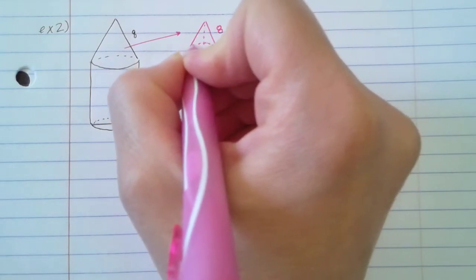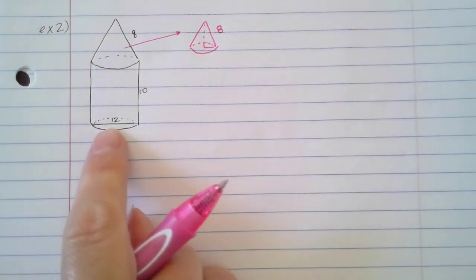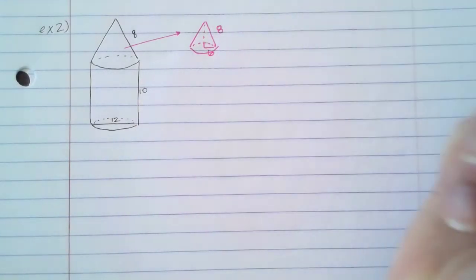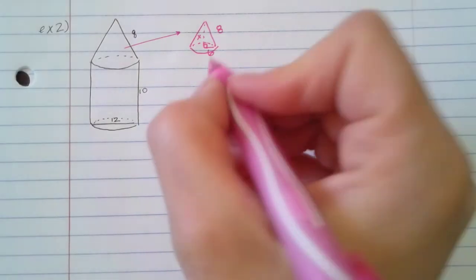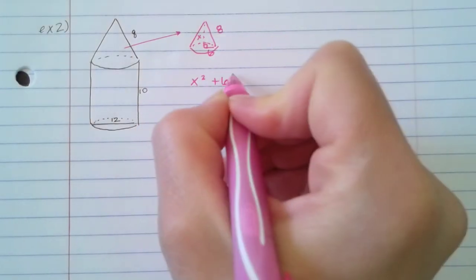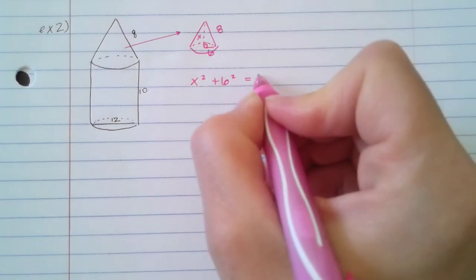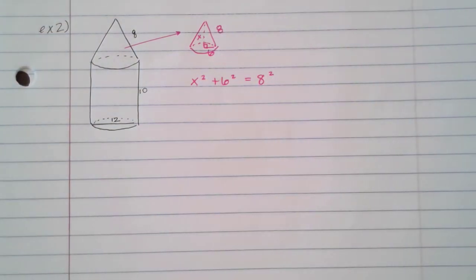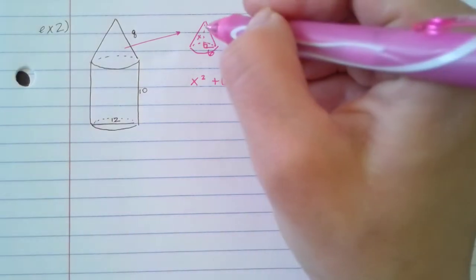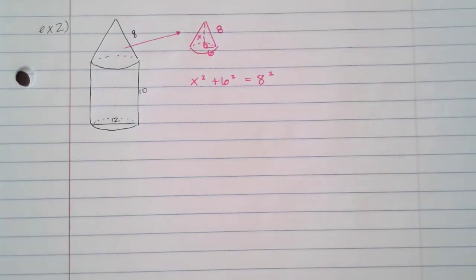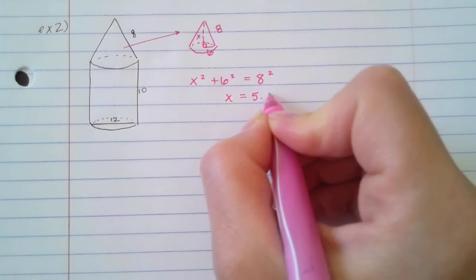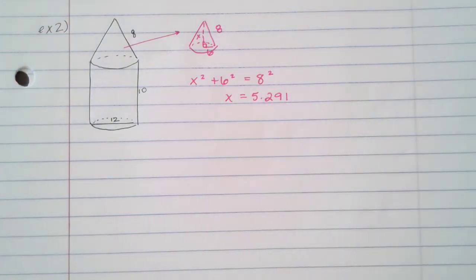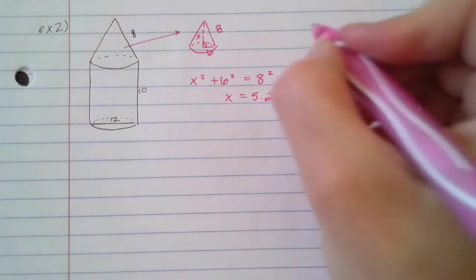What is the radius, though? Well, if the whole diameter is 12, the radius is 6, and I need my height. And so I'm only going to set this up right now because I want you to recognize that 8 and 6 are not both legs. 8 is the hypotenuse, and we're looking for the height. We're looking for this x value here. So I'm going to solve that, subtract 6 squared from both sides, and x is the square root of 28, I'll round it to 5.291. So that's my height.